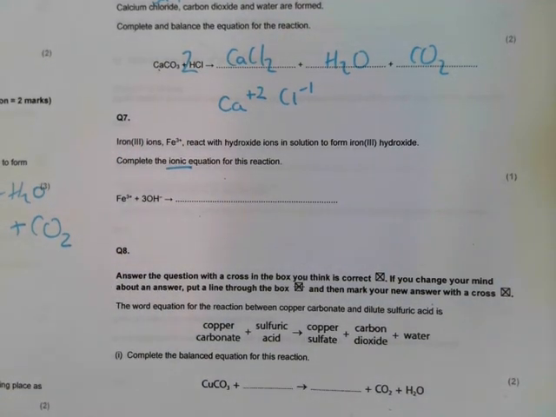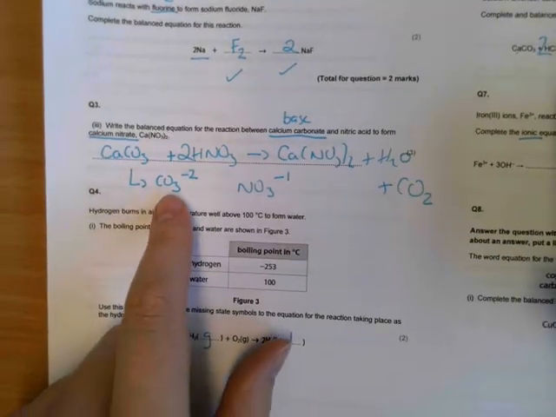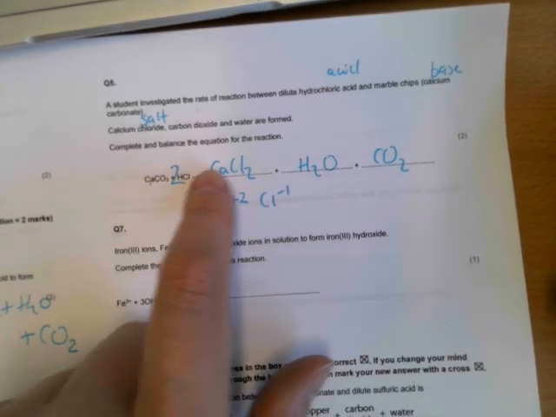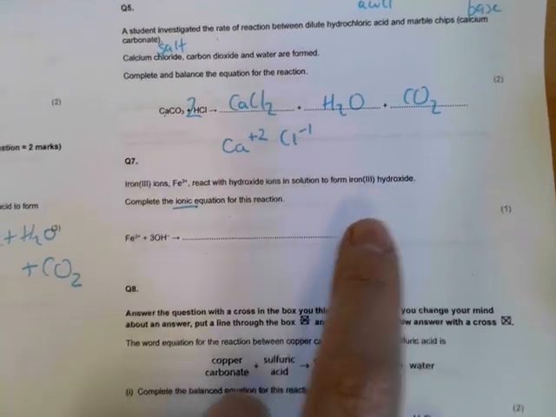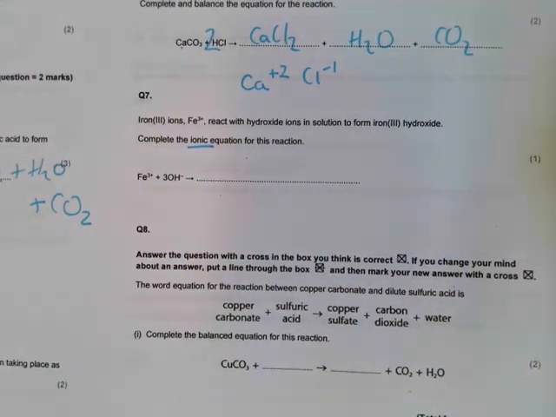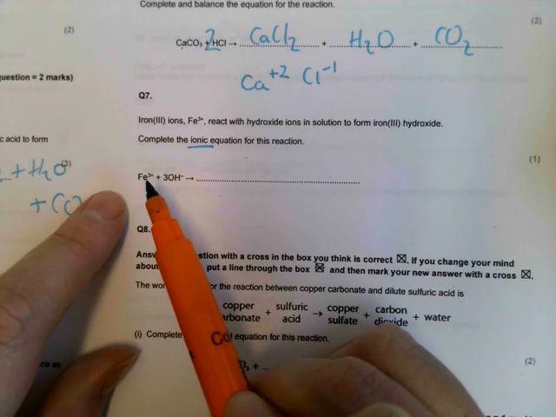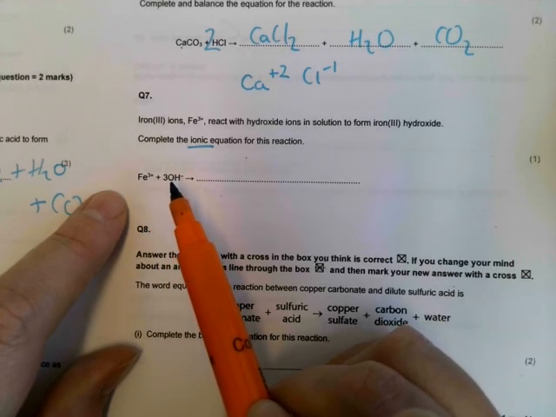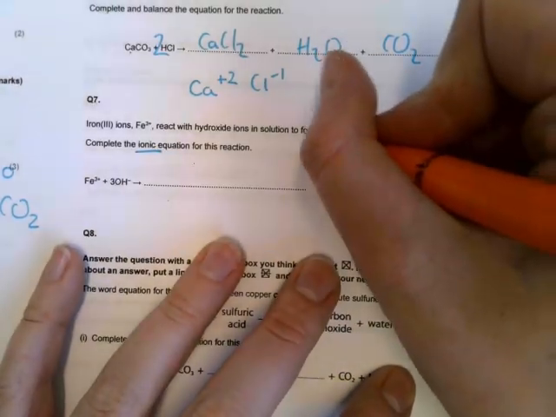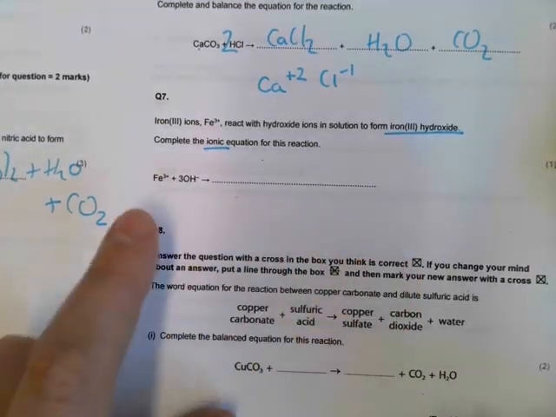So in all the equations I've written so far, I might have used charges to work formulas out, but I never had charges in my final answer. This time though, you're asked for an ionic equation, and that means you actually need to have charges in your equation. And you can see here they've given you an iron ion and a hydroxide ion, and they want you to write the formula of iron 3 hydroxide.